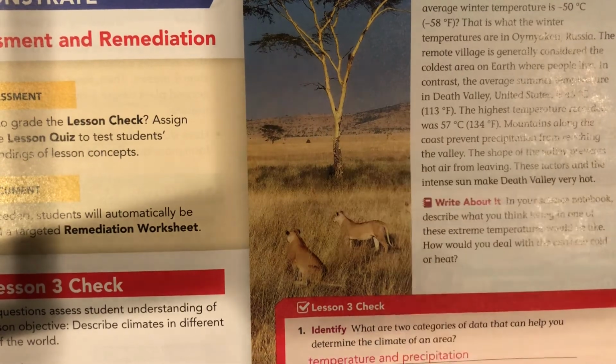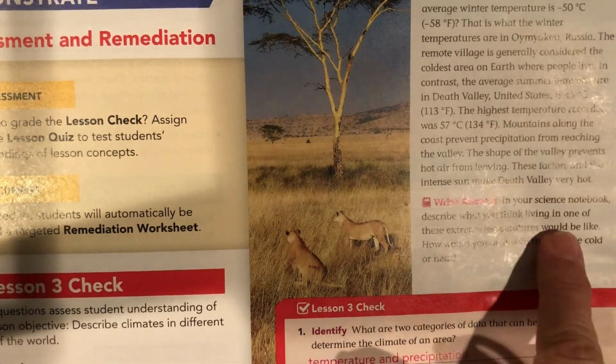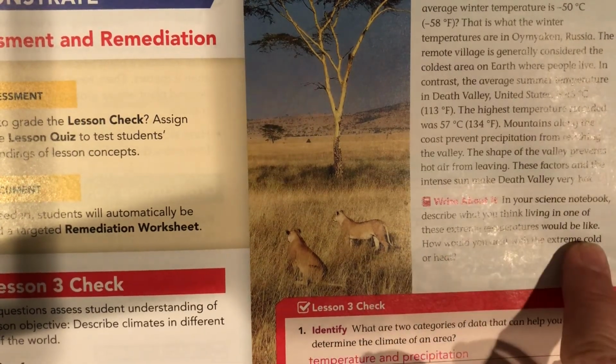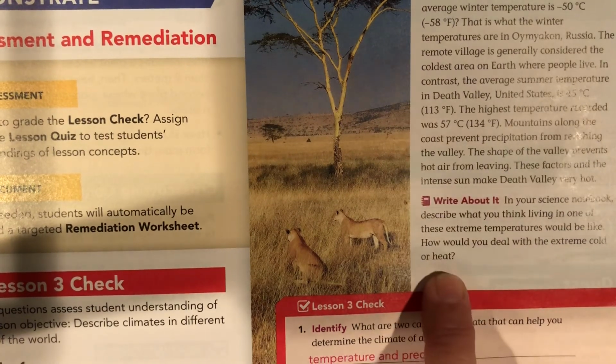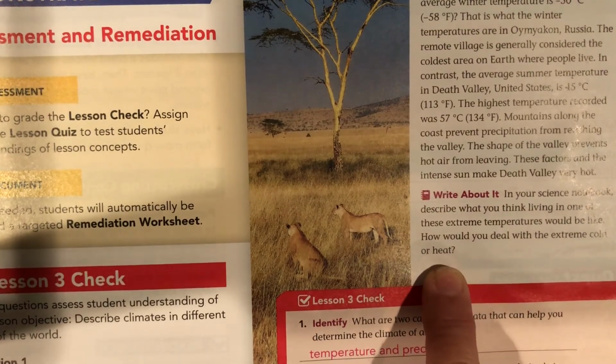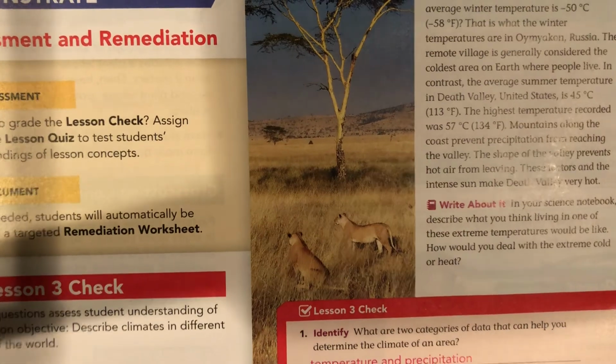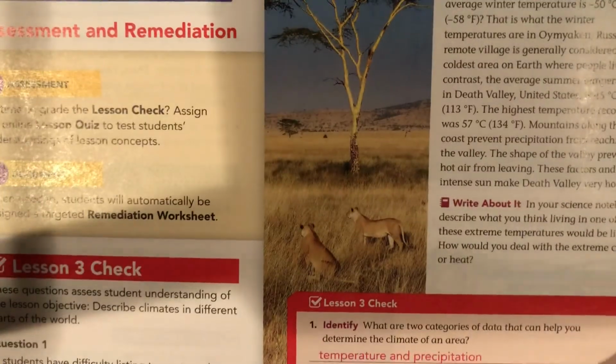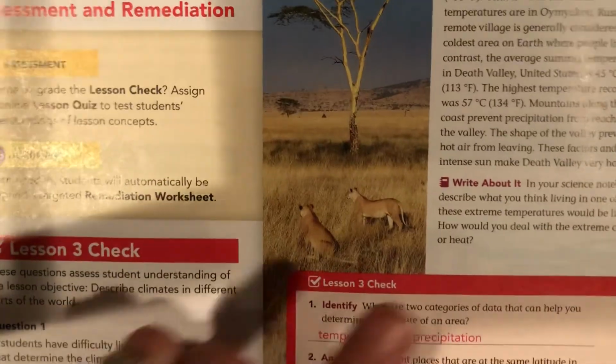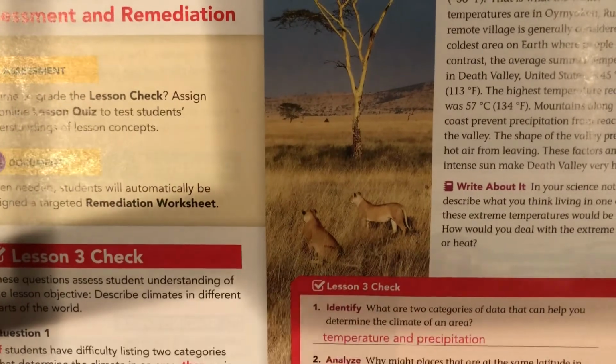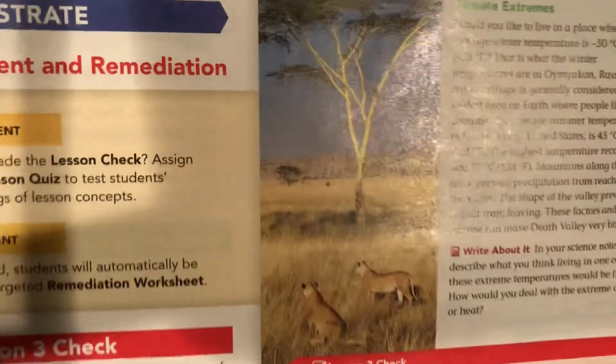So write about it. In your science notebook, describe what you think living in one of these extreme temperatures will be like. How would you deal with the extreme cold or heat? I'm going to have you answer that question right now. And then I'm going to give you these two questions as well. So you'll answer those right now. All right, good job.